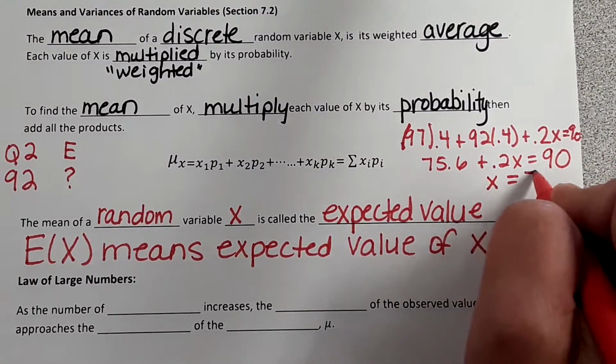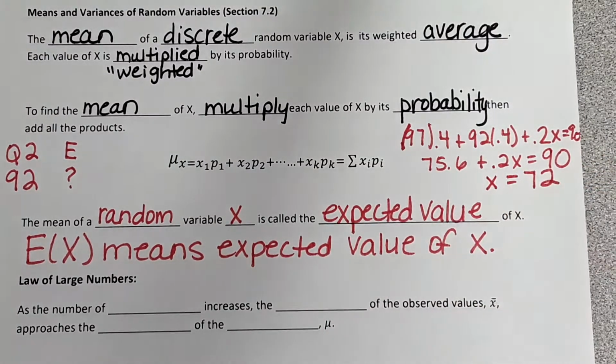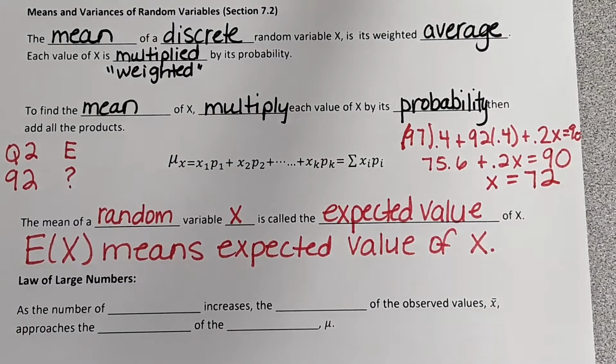Look at that. So, you get a 72 on your exam and still get a 90 in the class. You guys, that's the expected value. It's just weighted, right? So again, make sure you remember that expected value and mean are the same thing.